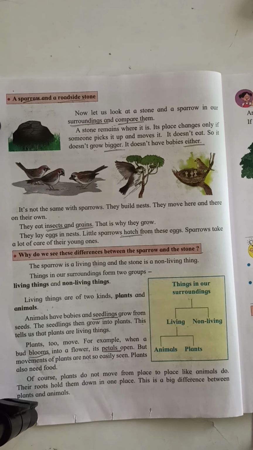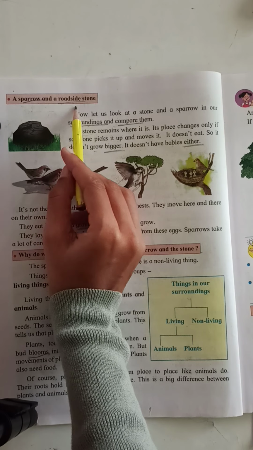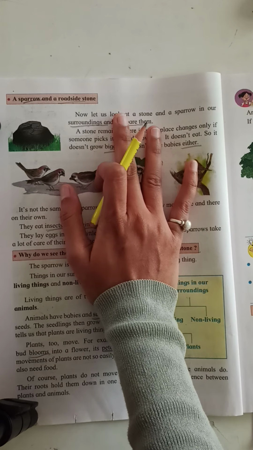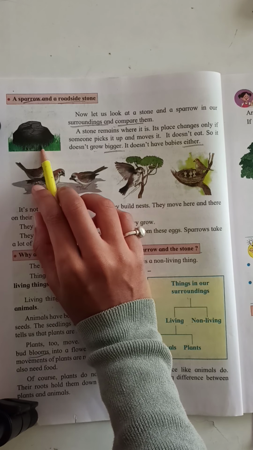Yesterday we read this page. Now today I am going to explain it to you. A sparrow and a roadside stone. Now in this, what do you think, which will be the living thing and which will be the non-living thing?